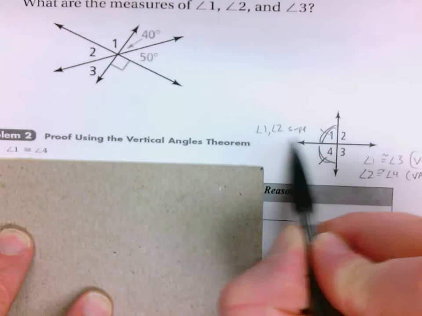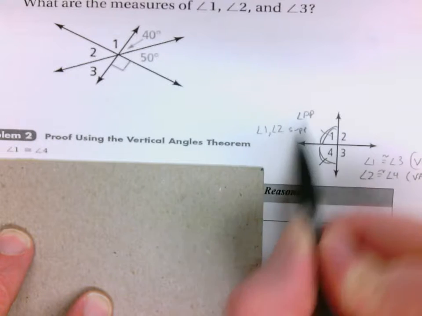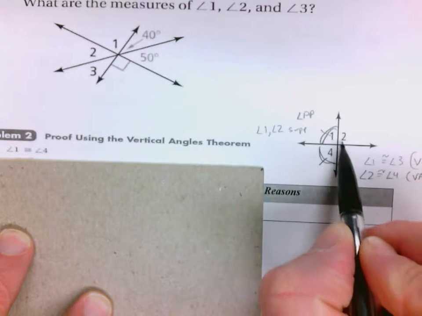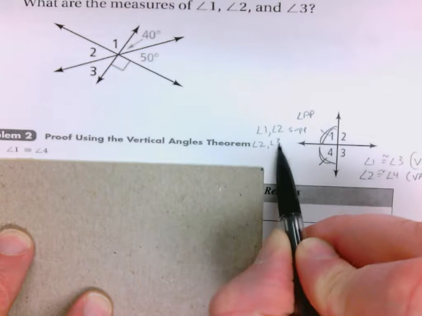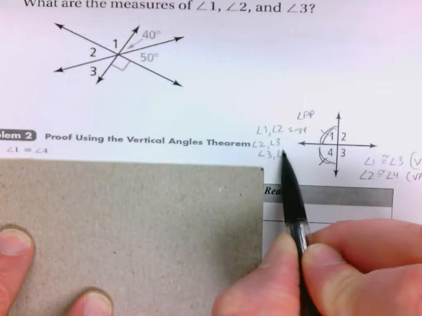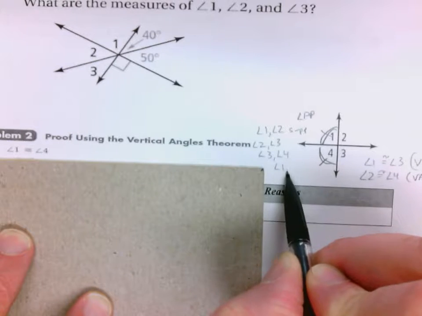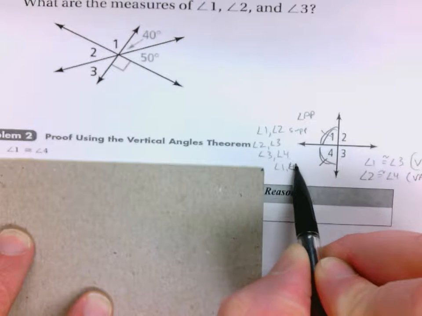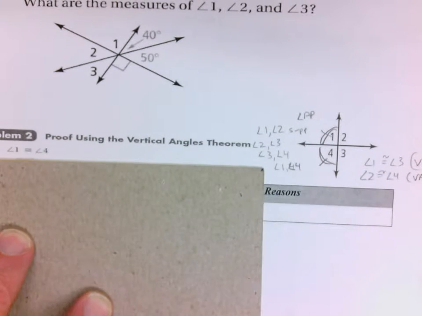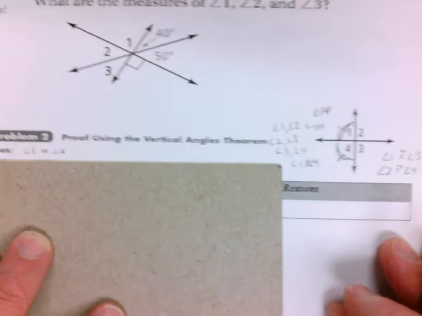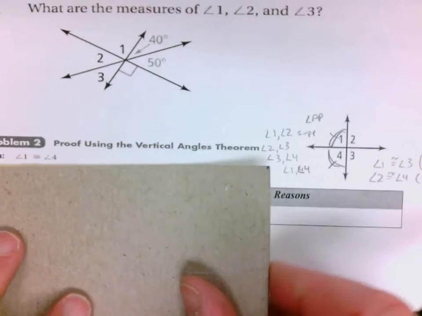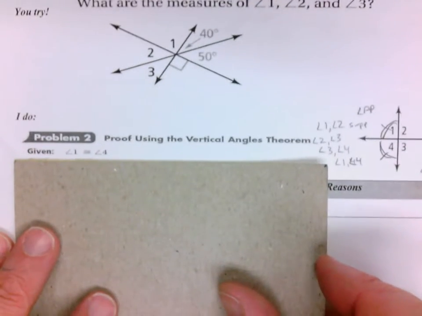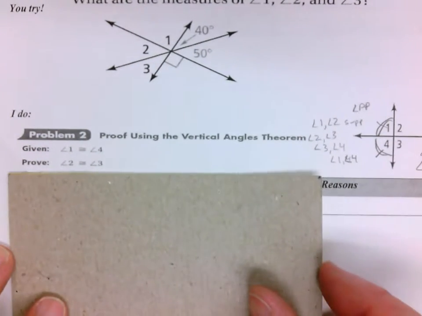By the linear pair postulate, 3 and 4, or 2 and 3, 3 and 4, 1 and 4, they're all supplementary. Any two in a row are supplementary. So I have all those ideas. Lots of stuff I can say is congruent or supplementary. So what am I actually trying to show? Trying to show that 2 and 3 are congruent.